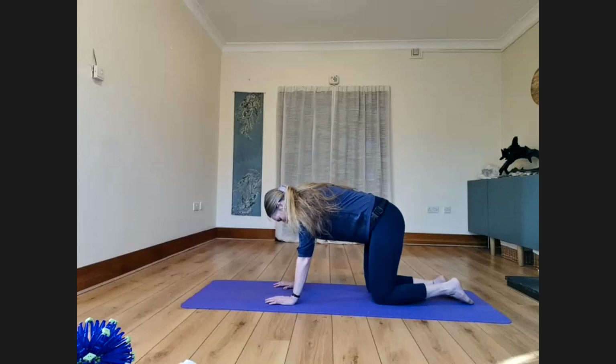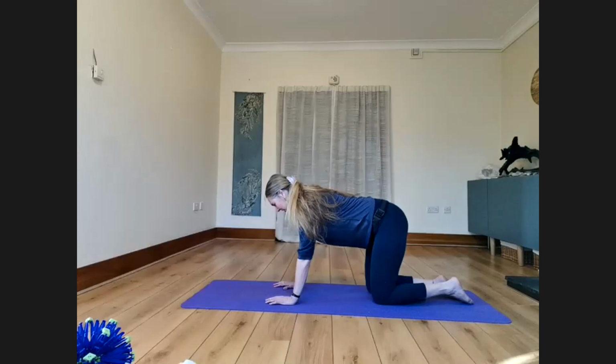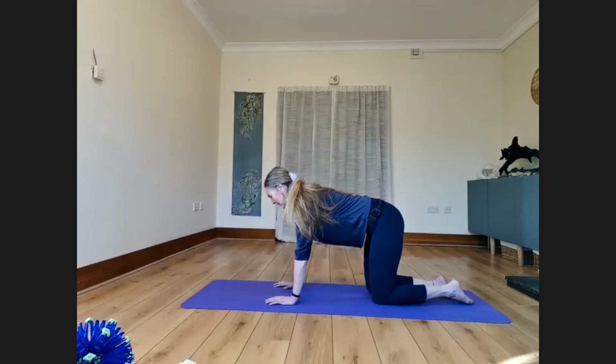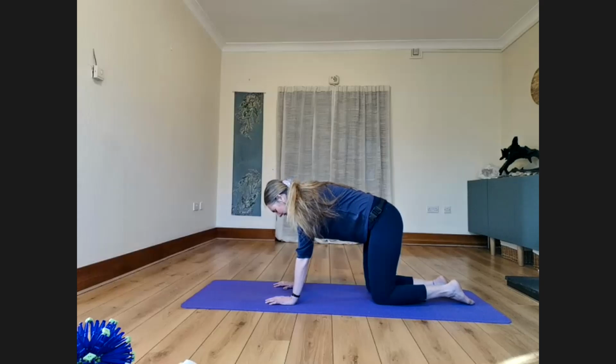Arching from the lumbar spine, it's a short journey to the tail and a long journey through the vertebra of the spine to the head. And rounding from your thoracic, it's a short journey to the head and a longer journey to your tail.